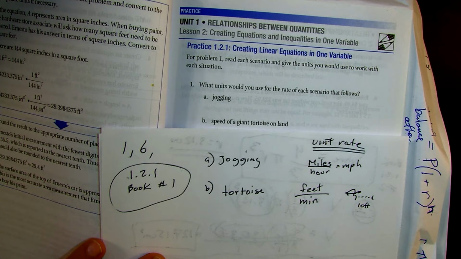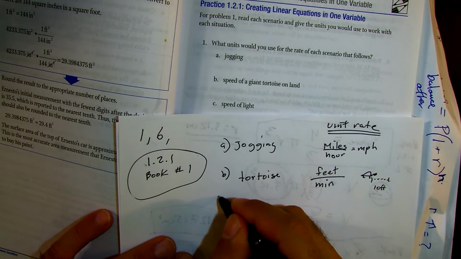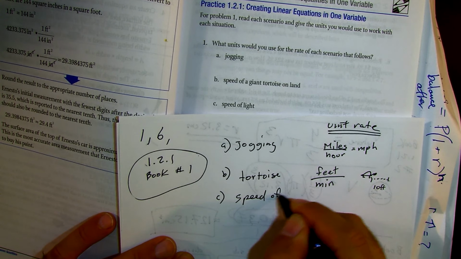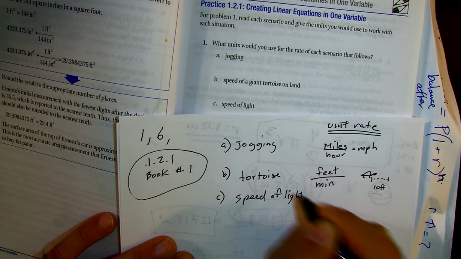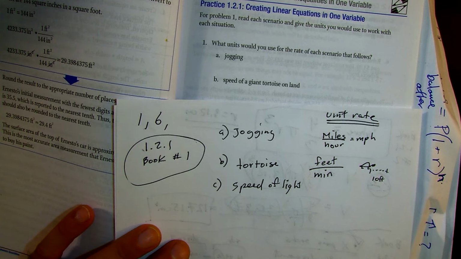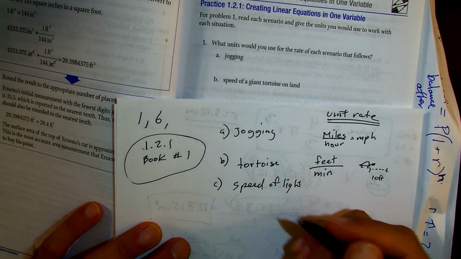Oh, this is a good one. Speed of light. So instead of a tortoise, so moving slow, now we have the speed of light, which is really fast, okay? And it's really interesting once you start studying physics, how it actually works. But here we're talking about the speed of light.